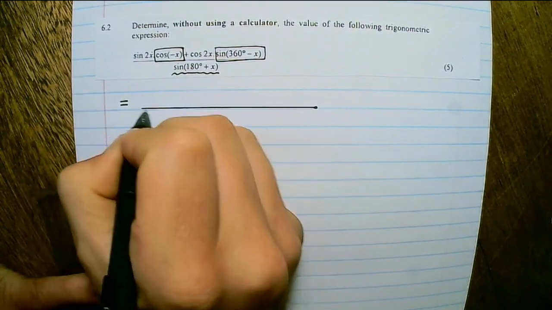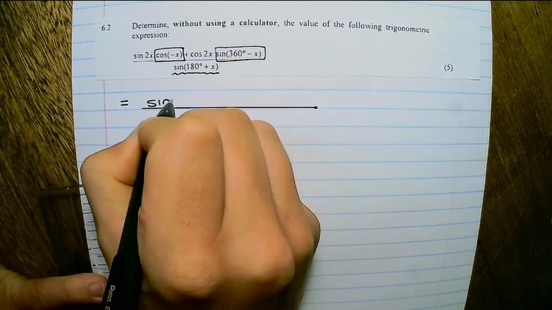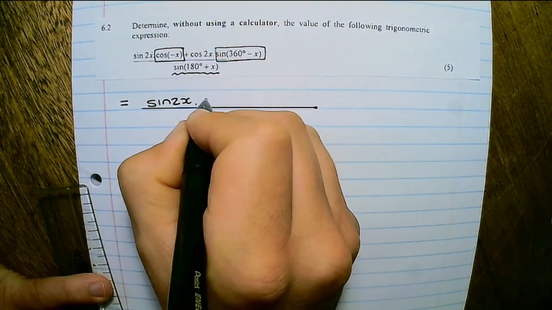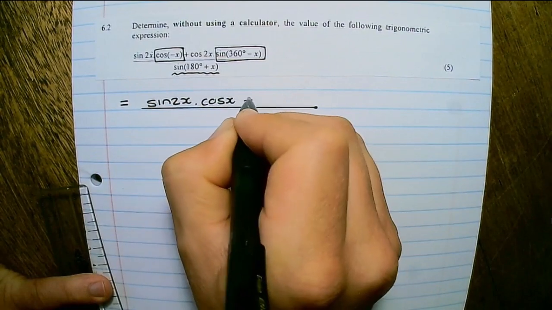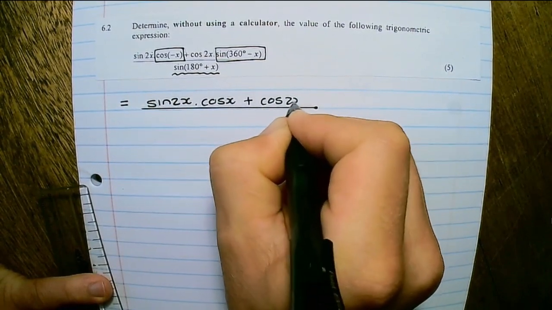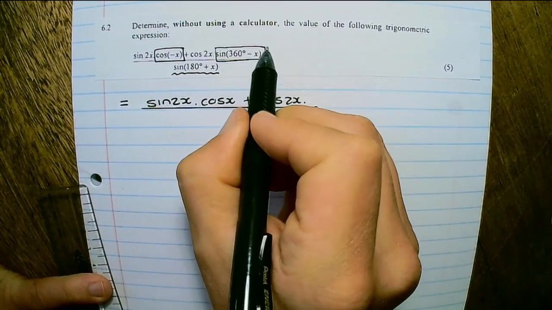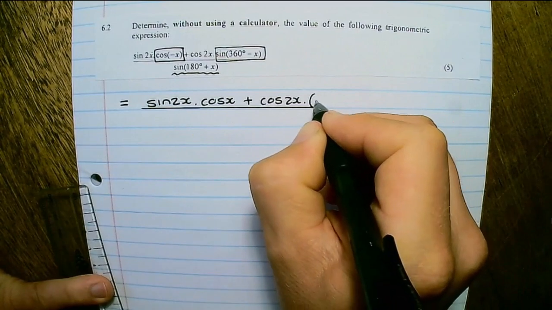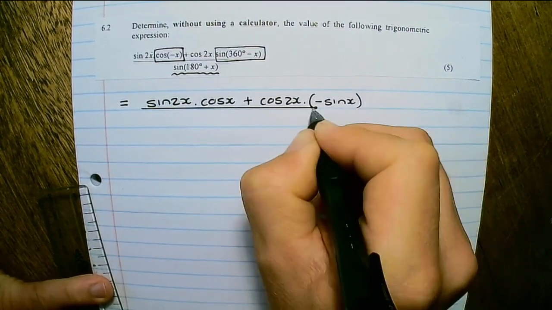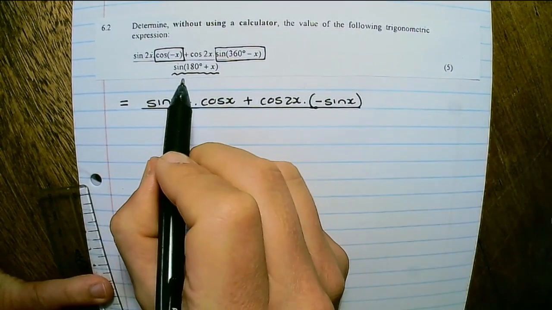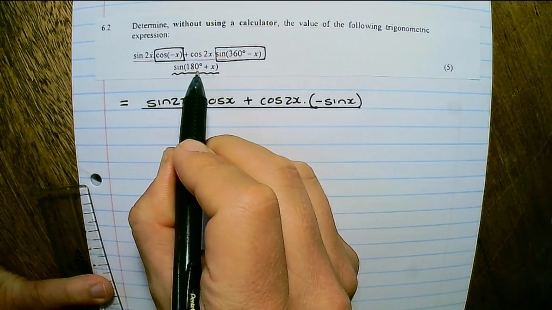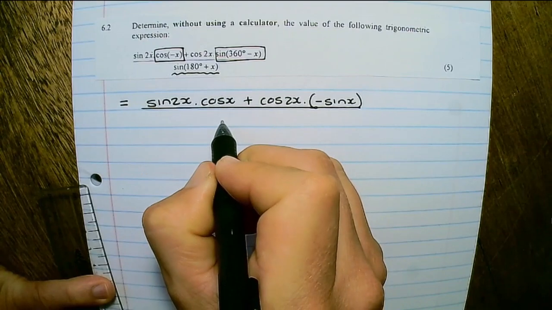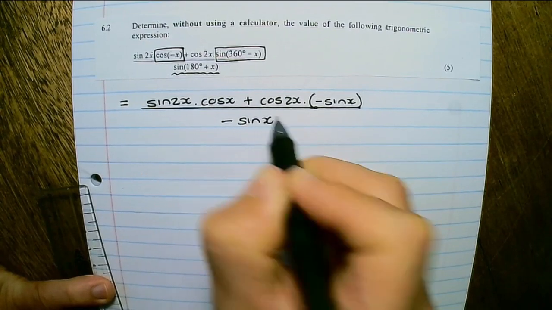So I'll have sine 2x, and cos(-x) is in the fourth quadrant, so that will become cos x, plus cos 2x times sine(360 minus x), which becomes negative sine x, over sine(180 plus x), which is in the third quadrant, so that is negative sine x.